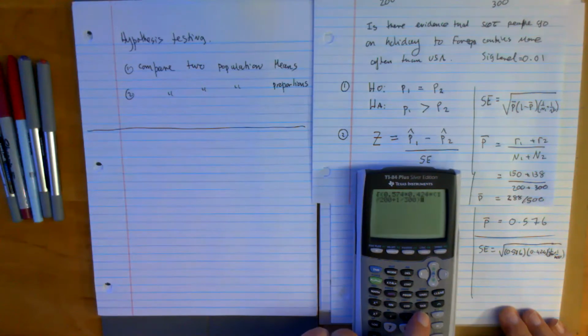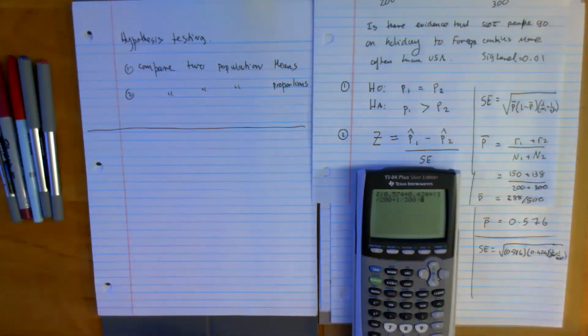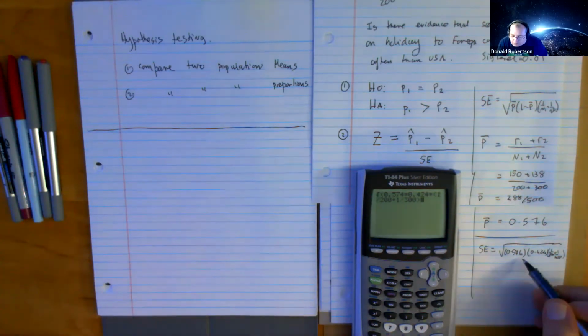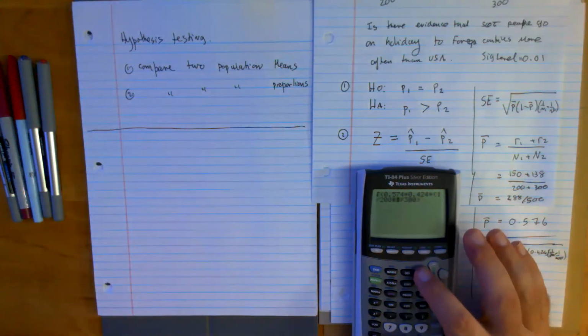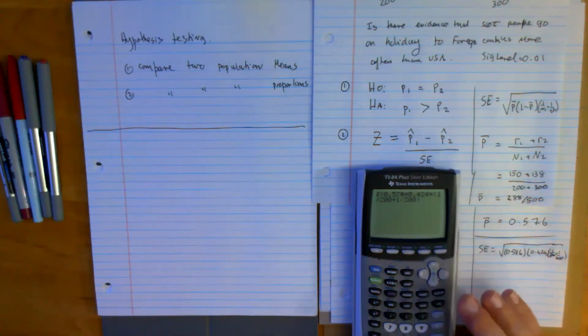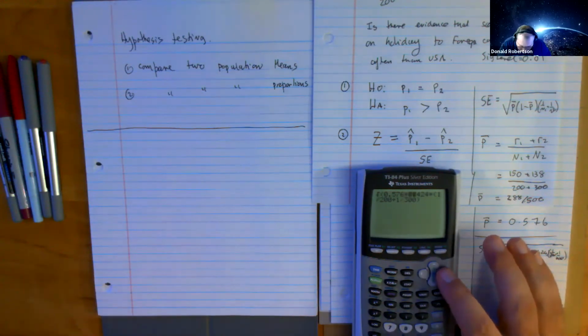I believe it was supposed to be 0.576 instead of 0.574. I think I've written a 6. Oh, I wrote 6. Sorry, your calculator. Yes. Now, did I do the other? Ah, good, I did that.